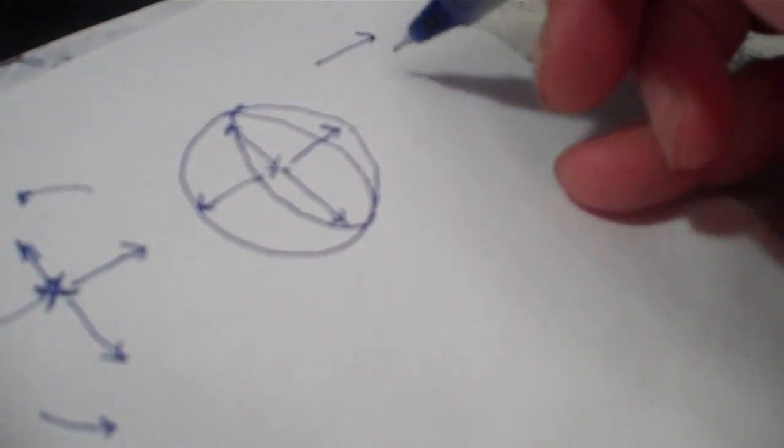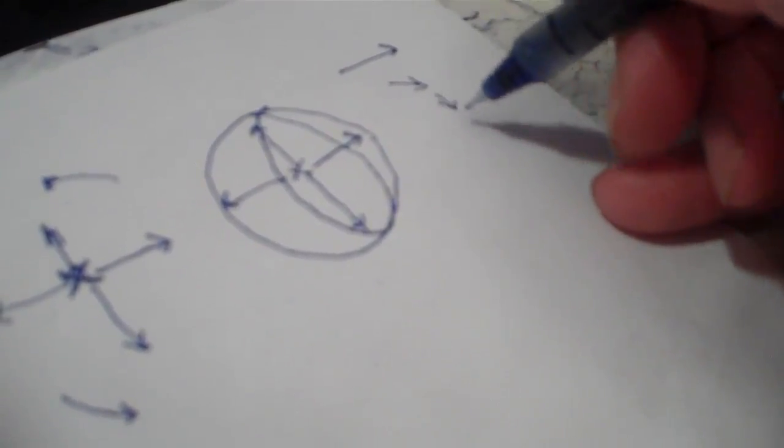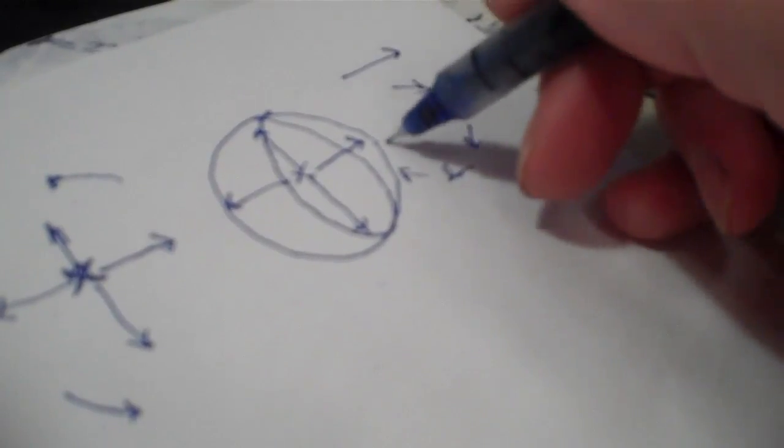So when matter's moving, understand that the matter's just made of these elements that are moving, and they get trapped in orbits, so to speak. The individual thing doesn't actually do the orbiting.